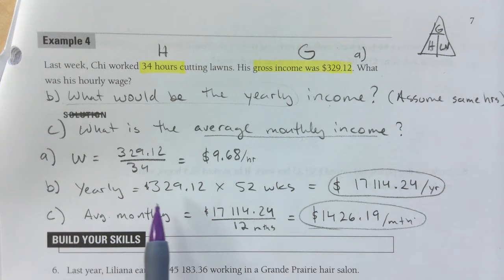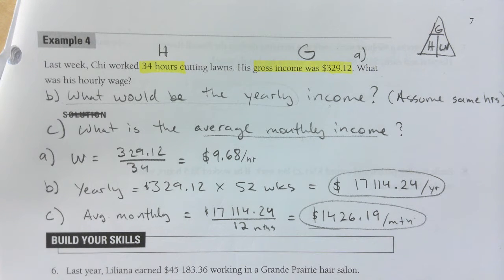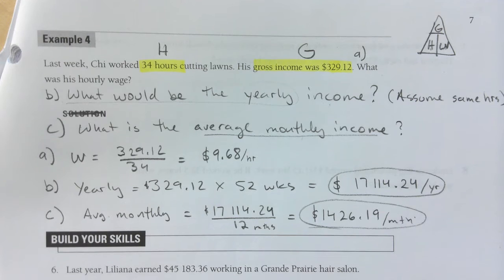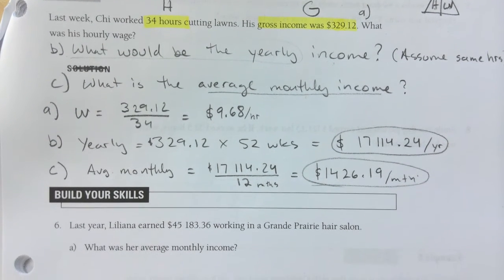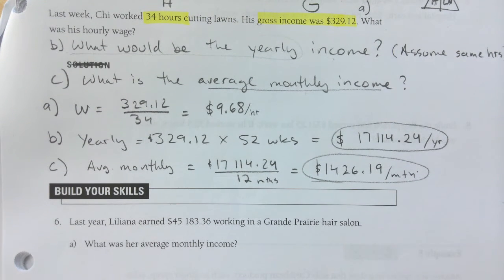Do not take your weekly and multiply it by 4. It's going to be lower than this. It's always a little bit more, because a month doesn't have exactly 4 weeks. Not exactly. There's always a couple of days, and so those days add up. So on average, you make more actually than just 4 times your weekly. Okay?